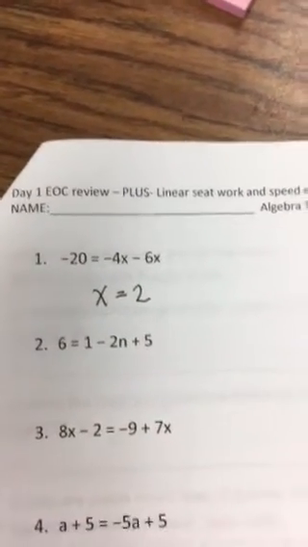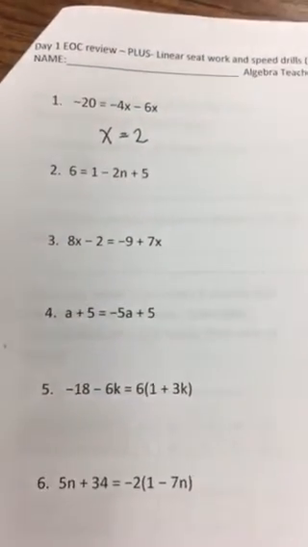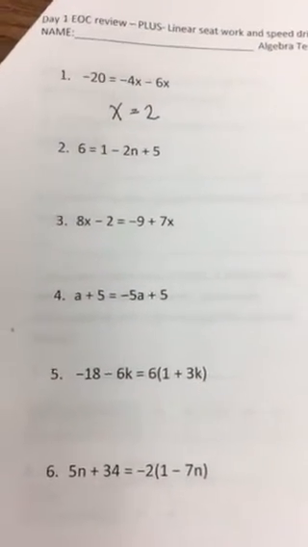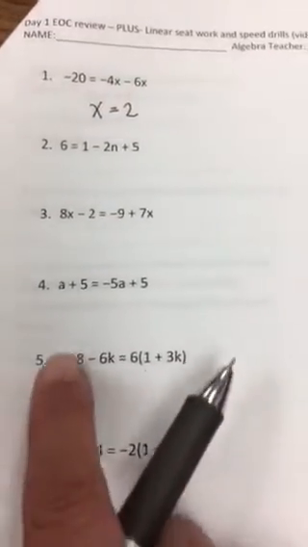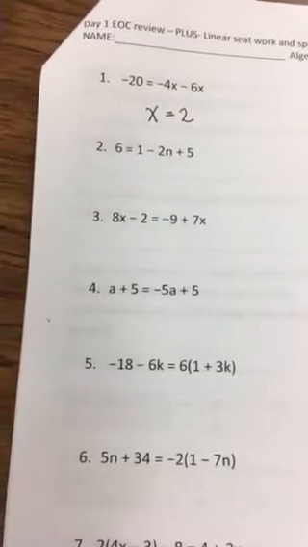I'm not going to do the next ones in order for you. I want to go to some that are a little more complicated. Let's try number 4 together. I'll give you more time to do those on your own. You have to, number 4, we're solving for a. We're going to replace that a with an x instead.